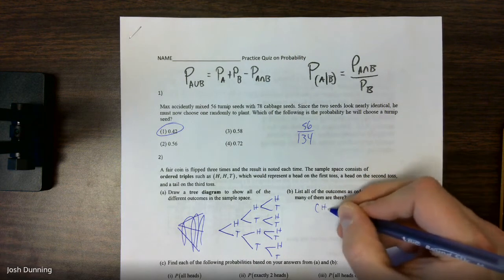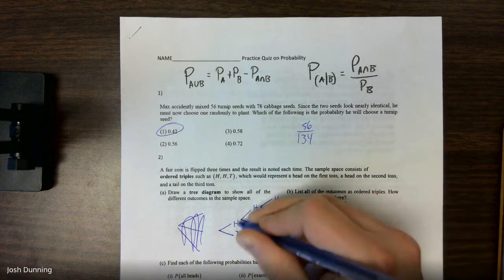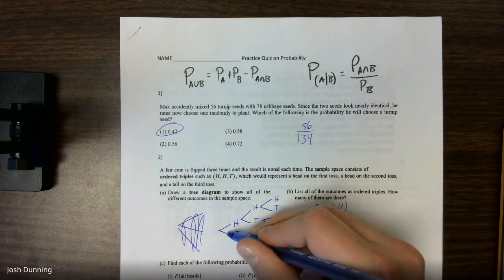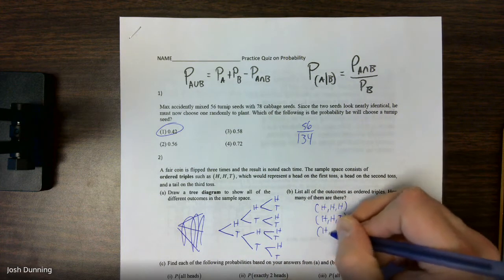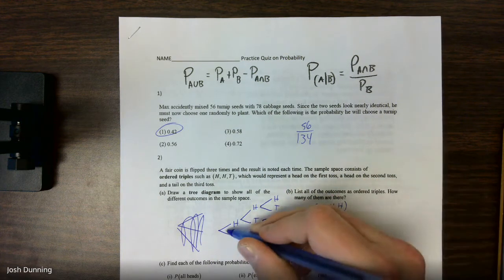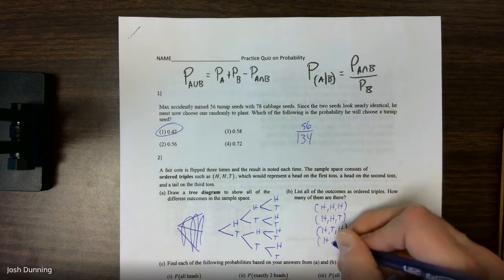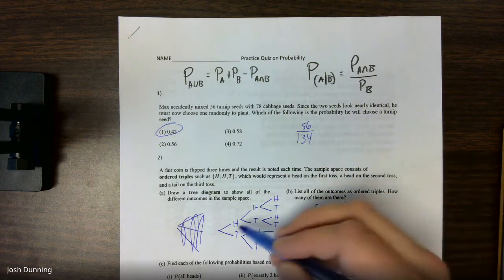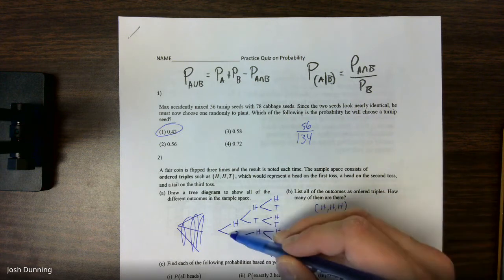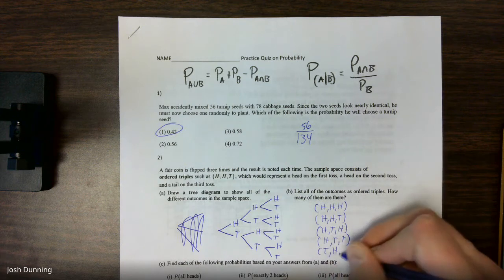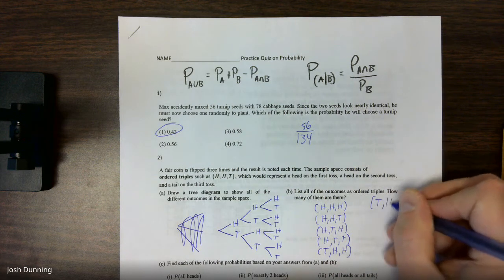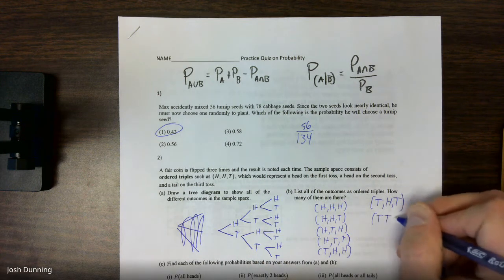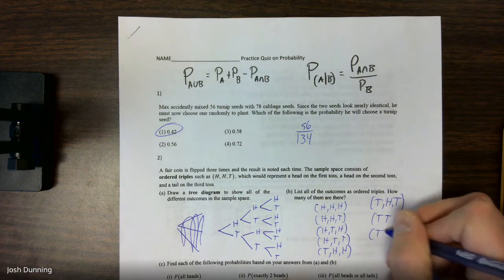Well, it's what we have to do. So heads, heads, heads. Heads, heads, tails. Heads, tails, heads. Heads, tails, tails. And now we're done with the first heads here. So we have tails, heads, heads. Tails, heads, tails. Tails, tails, heads. Tails, tails, tails.